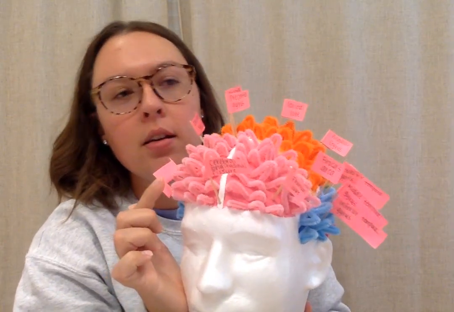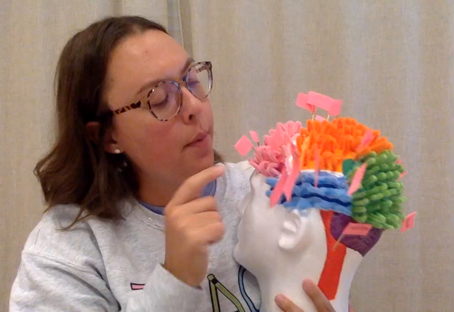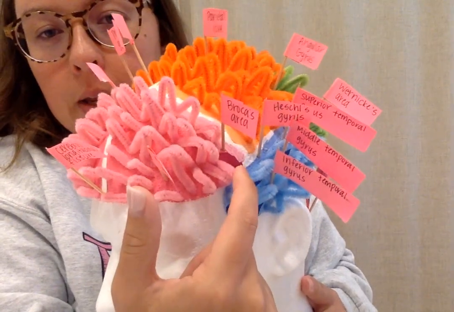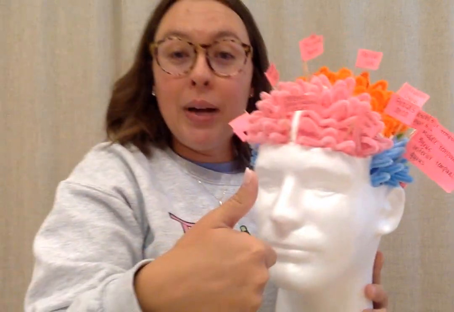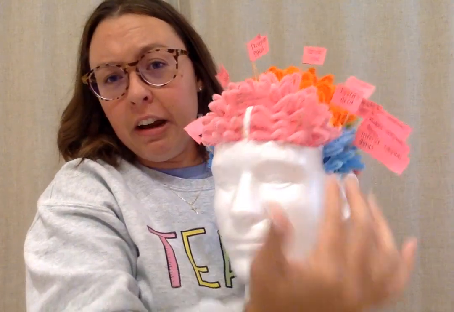In the frontal lobe, we have Broca's area, which I have marked here in this dark pink color. It's inside the brain. And this is a general area, but it's inside the brain, and it is responsible for speech or language production. So someone who has difficulty or damage to Broca's area would have difficulty with speech production.